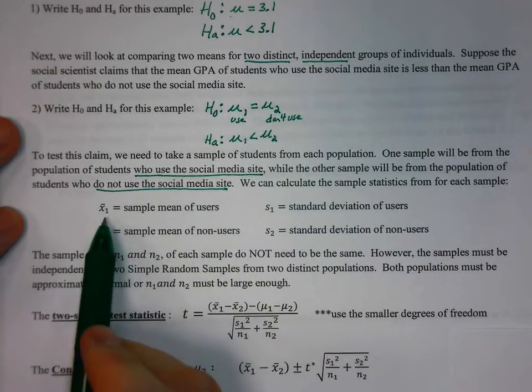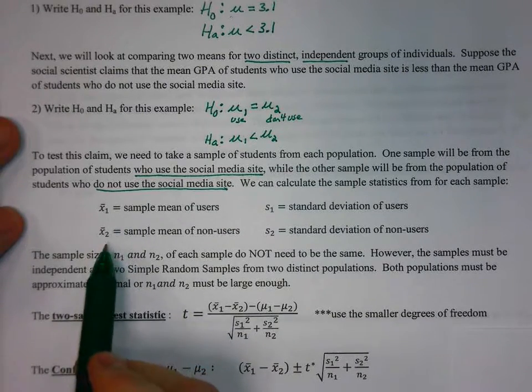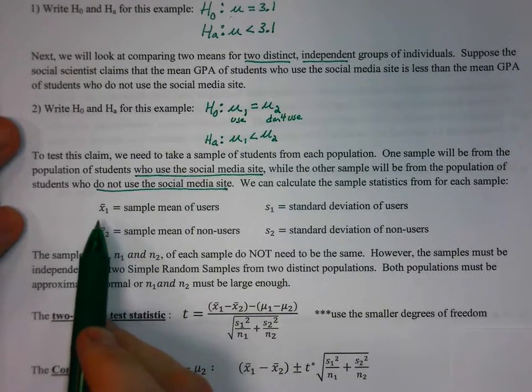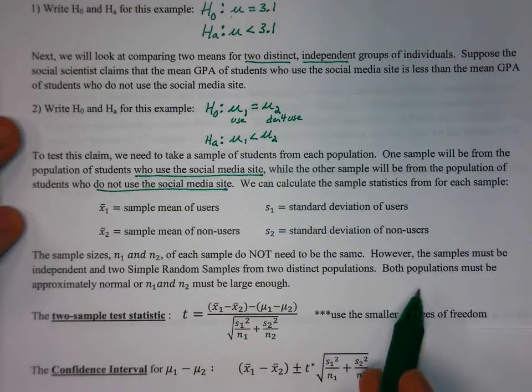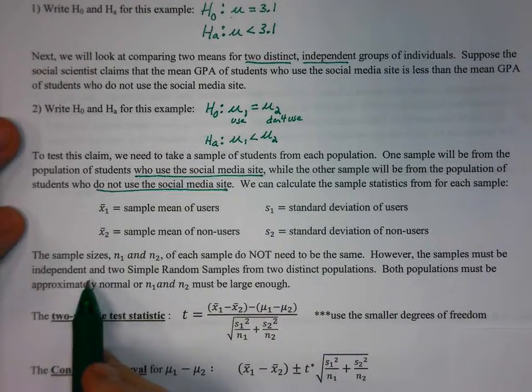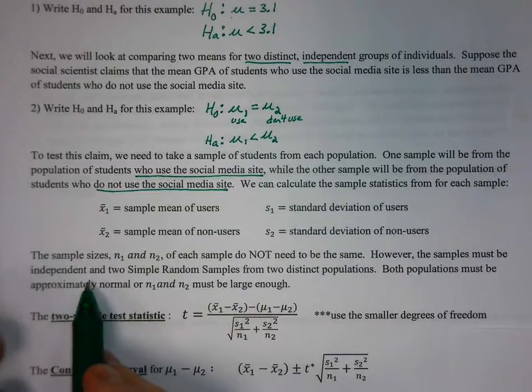Okay, you're not going to have X bar 1 and X bar 2, you're not going to have the same students involved in each of those. Okay, both populations must be approximately normal, or N1 and N2 must be large enough.